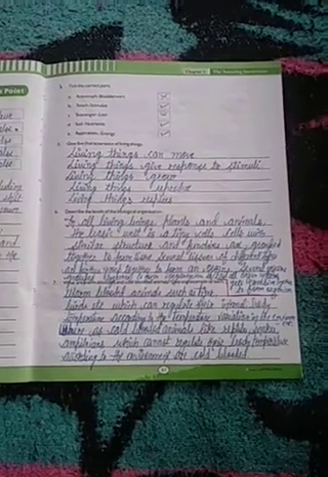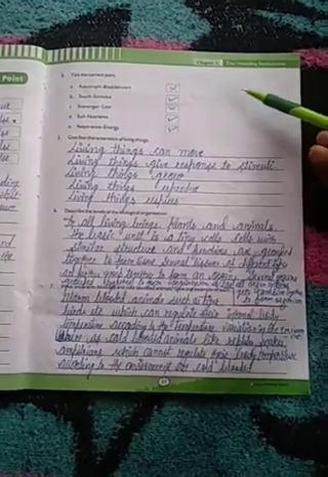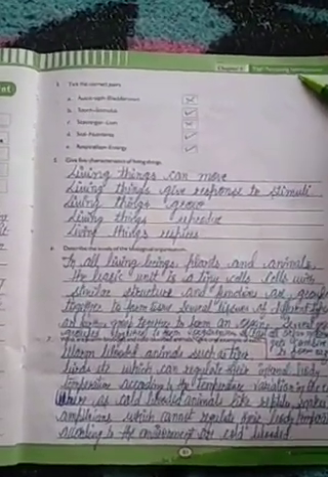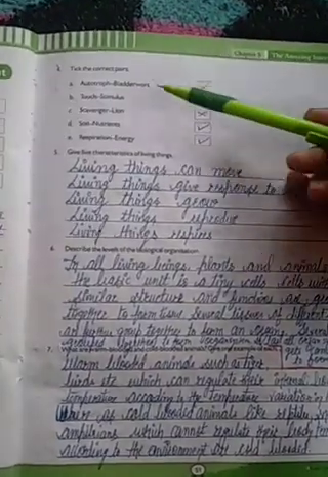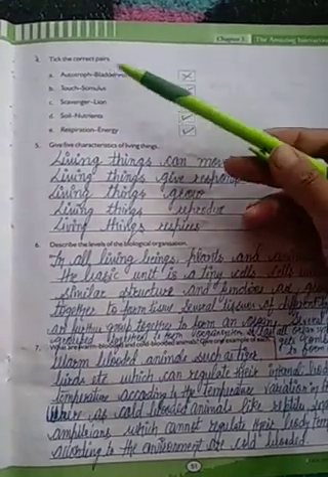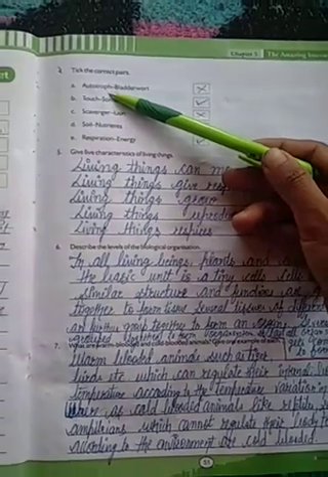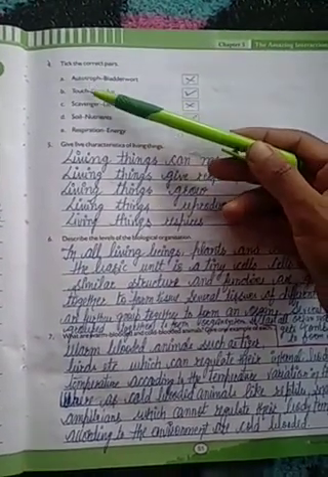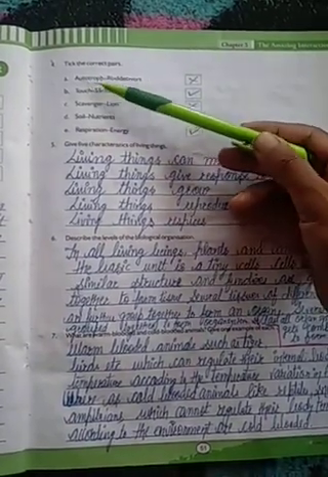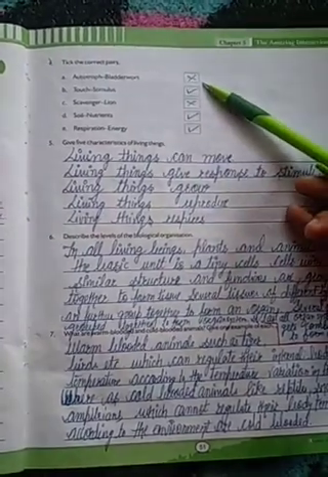Let's revise page number 51 of your chapter number 5, The Amazing Interaction. Here, question number 2 of the checkpoint asks you to tick the correct pair, okay? First is autotroph, bladderwort. As you know, autotroph means the plants that can make their own food, whereas bladderwort is an insectivorous plant, so it doesn't make a match. It's an incorrect pair. That's why we have written wrong here.